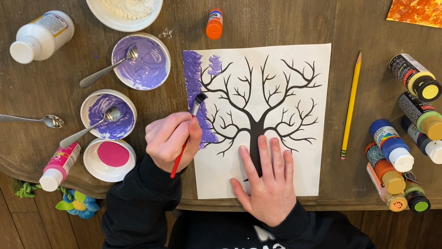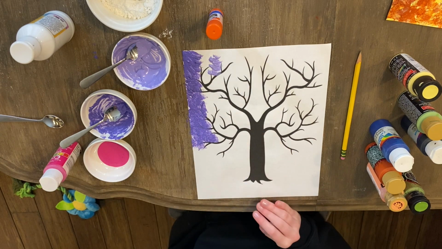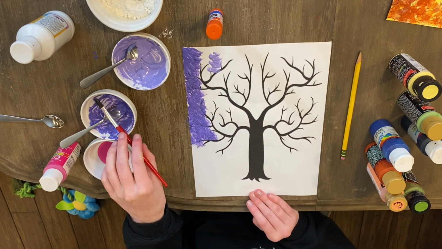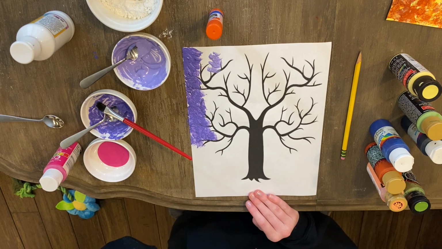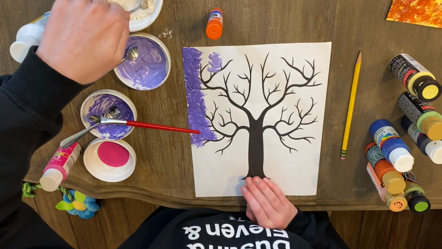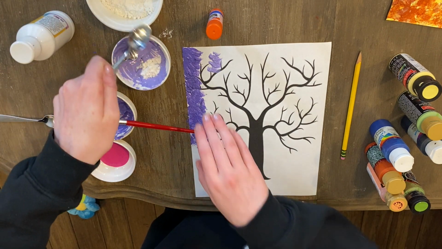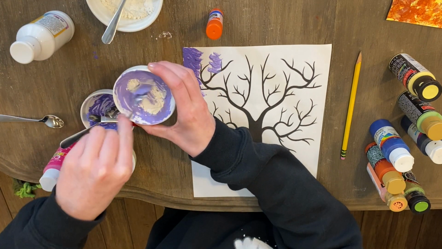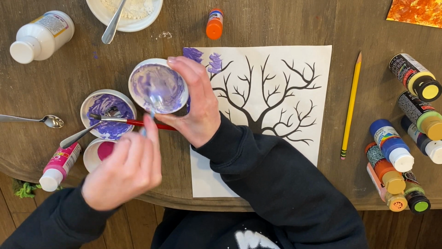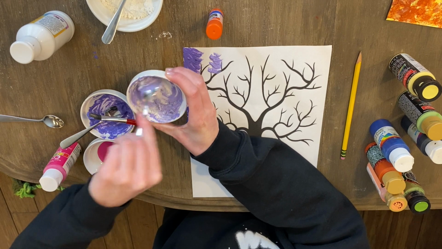And now, we're not going to go much further than this with the paint, because now we're going to start to do lighter paint. So what we're gonna do, we're gonna add some more flour in here. And we want this to become much thicker.